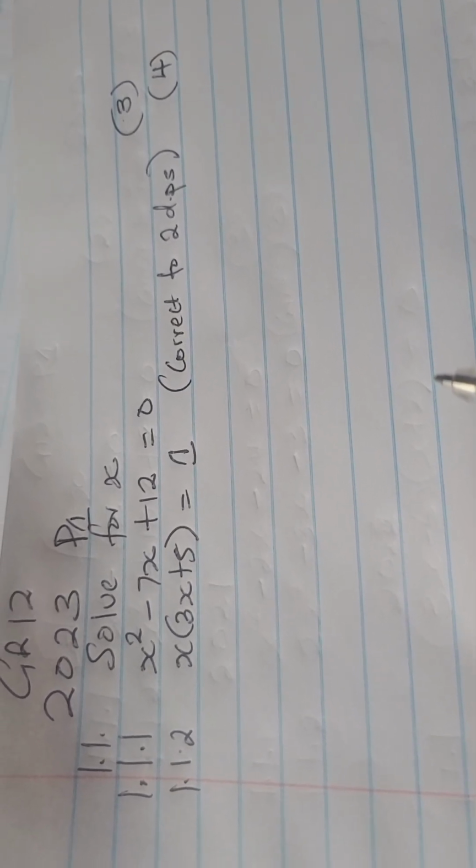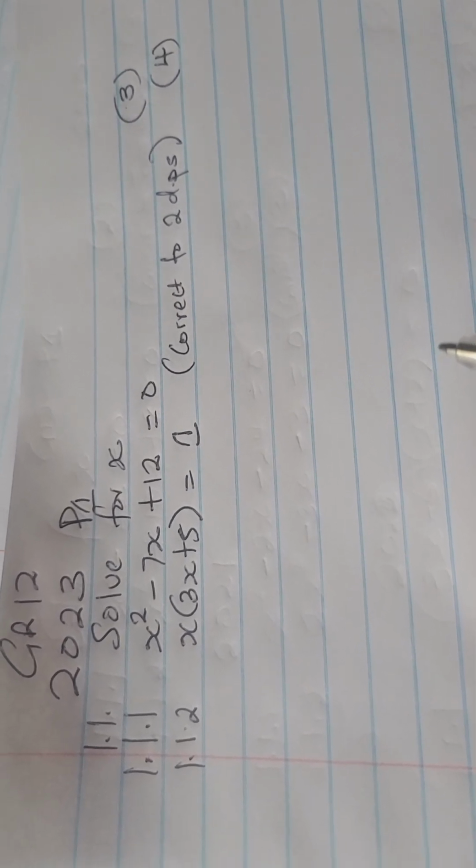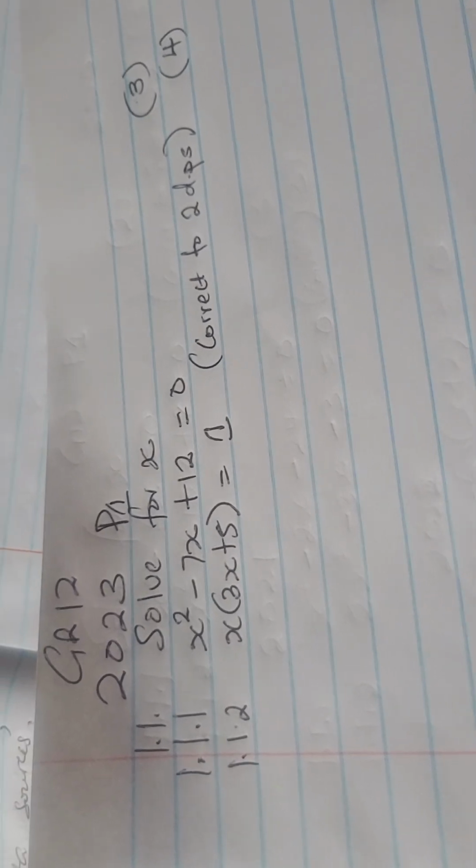Once you see a question in grade 12 paper 1 saying correct to 2 decimal places, it should give you a clue that you need to apply the general quadratic formula to solve that one. You can see that's the reason they give you 4 marks there. So let's get started with the first one.